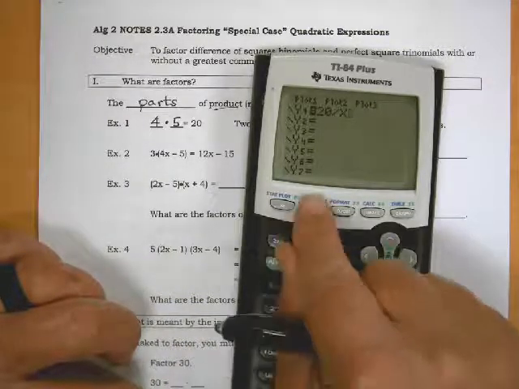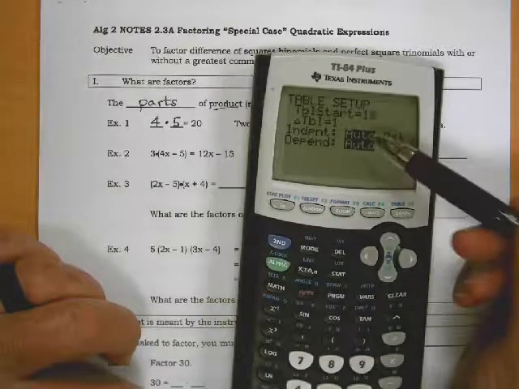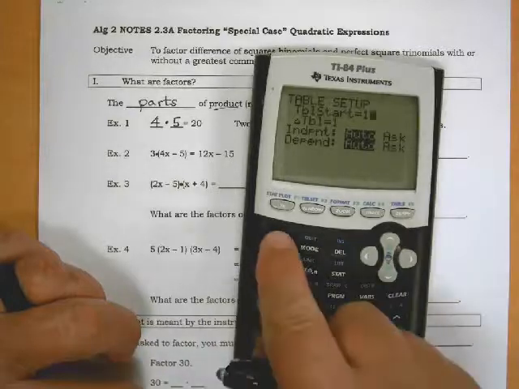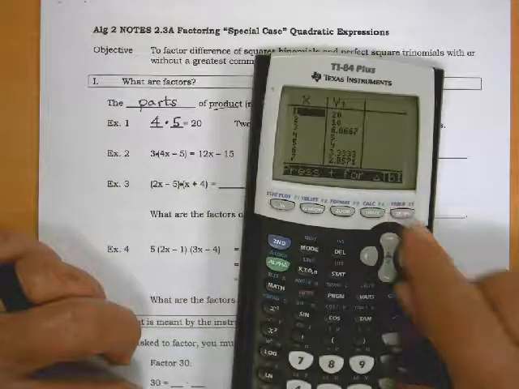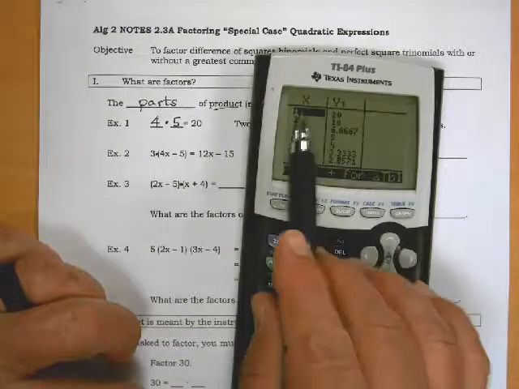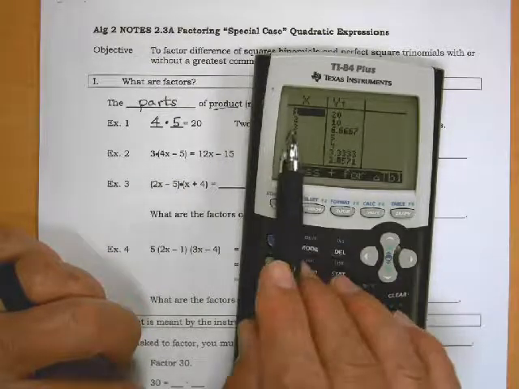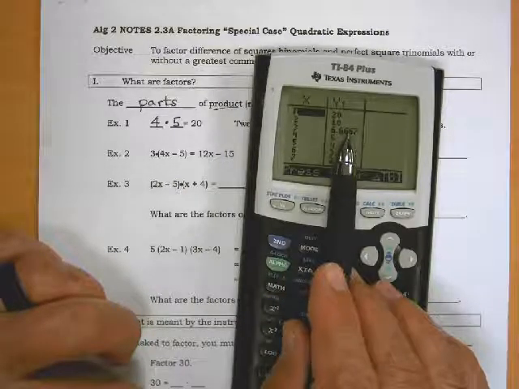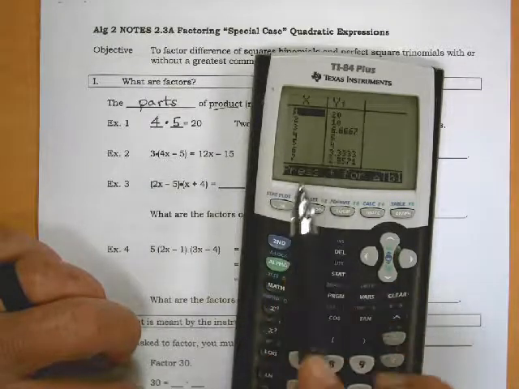Second, table settings. You want to start your table at 1 in automatic mode, and then go to your table. You're going to come all the way over to here. And you can see 1 times 20 is one way to factor 20. 2 times 10. 3 doesn't go into 20 evenly, so you skip that line. 4 times 5 is another way to factor 20.